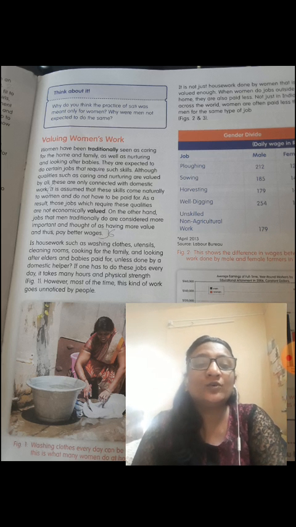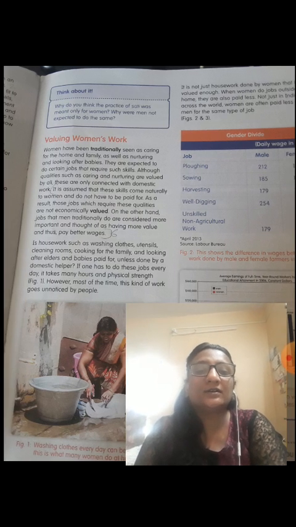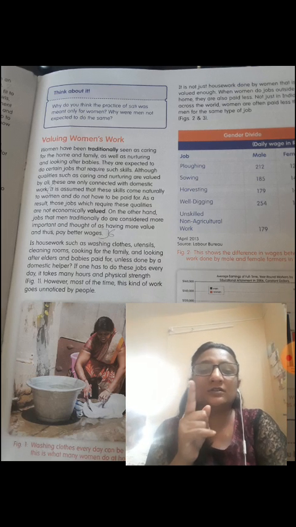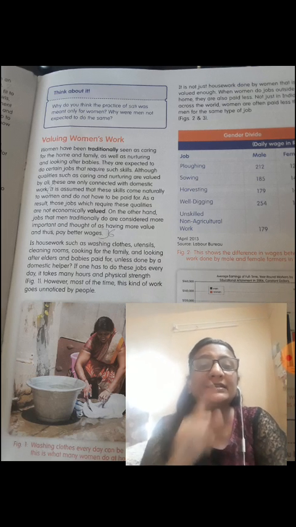Valuing women's work is the topic given on this page. Women are not given a salary, whereas if the male goes out and works, he gets a salary. When you see this page, the job description is given here. You can see the job details and gender details.